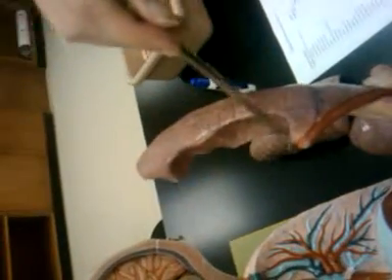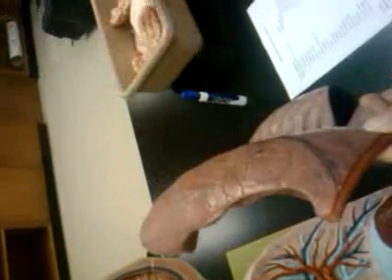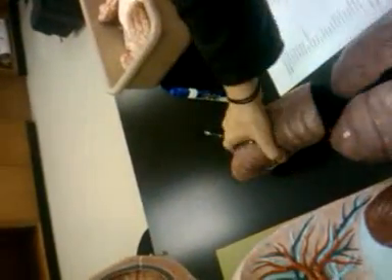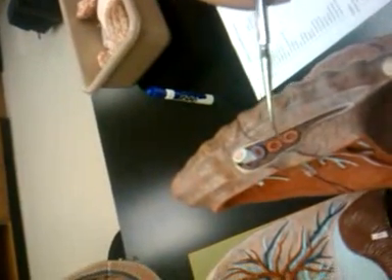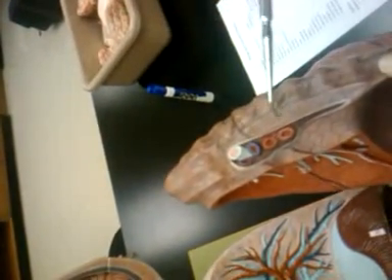And then the left lung has the additional structure of this notch cut out of the medial margin, and that's called the cardiac notch. And then the spot on the lung where the bronchial tube, the arteries, and the veins all enter is called the hilum.